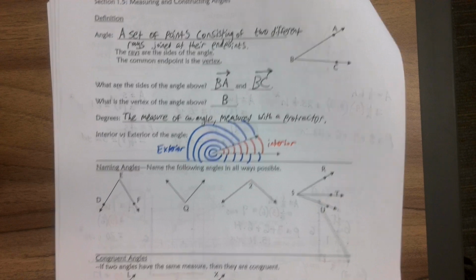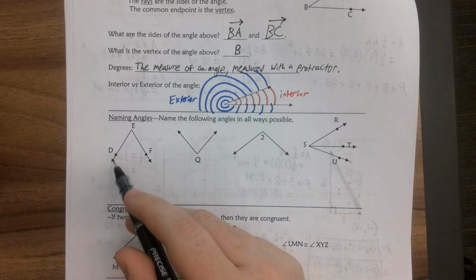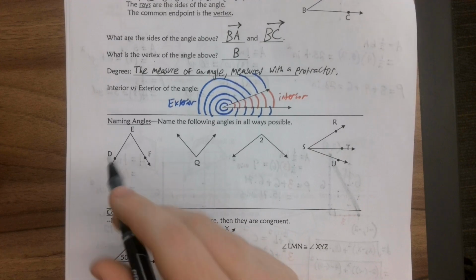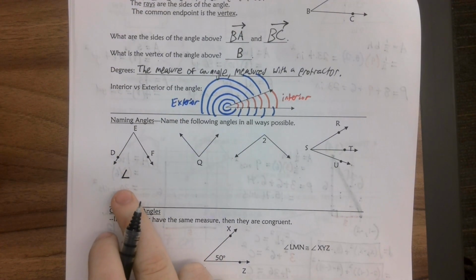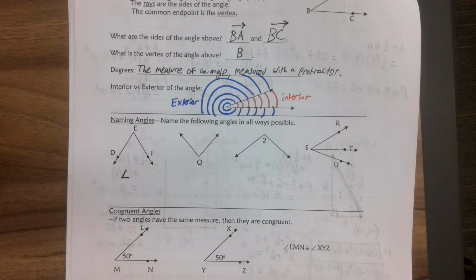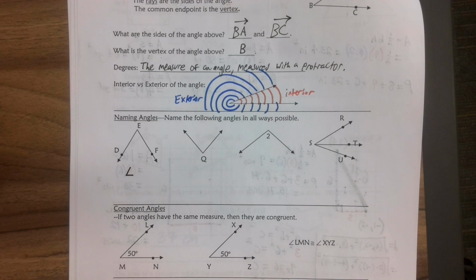So let's take a look at how to name some angles. Down here it's asked to name the following angles in all ways possible. When we are given points like this along an angle, there are a couple of ways to name it. This symbol here is the symbol for angle. And it's always going to be that same sort of 60-degree angle looking piece.